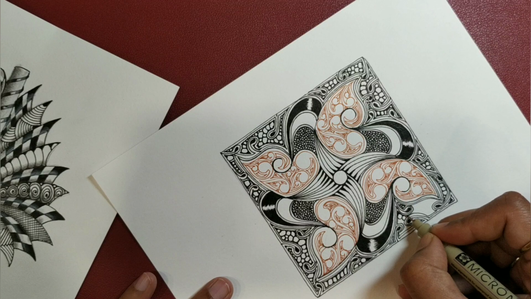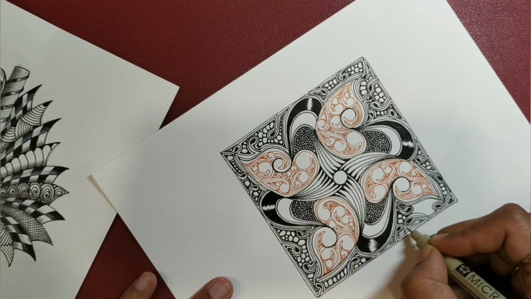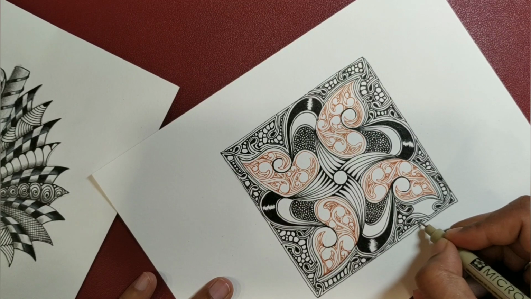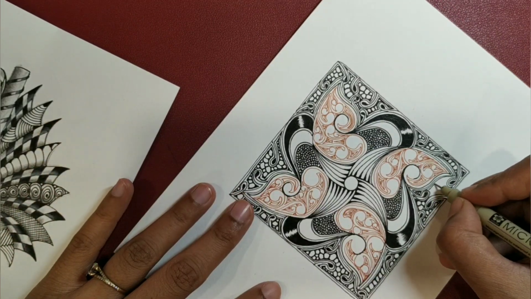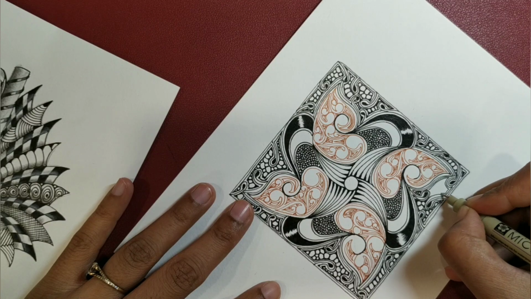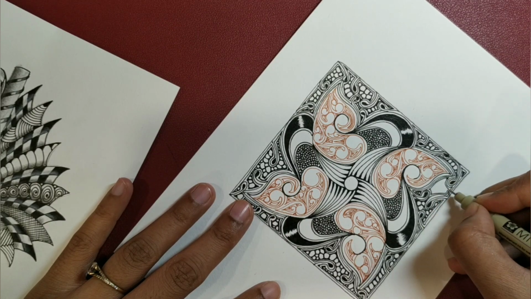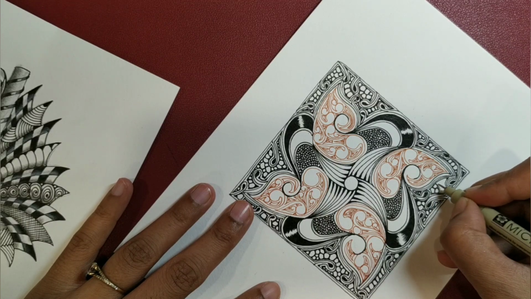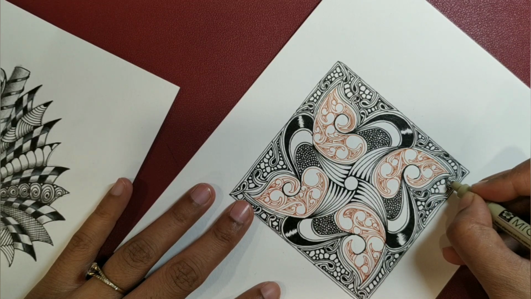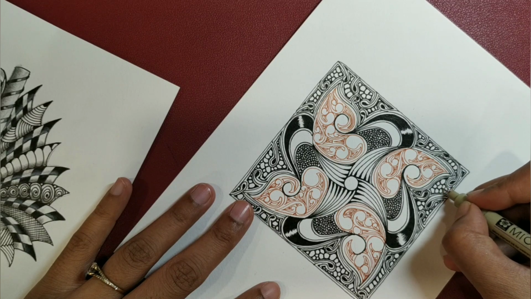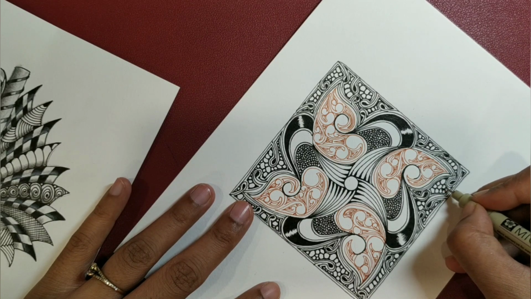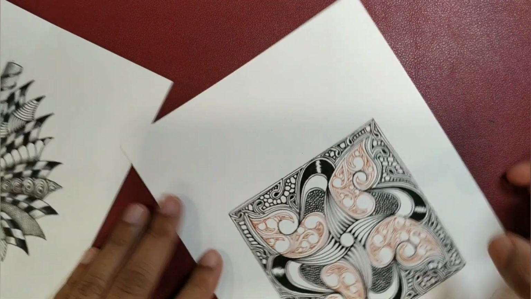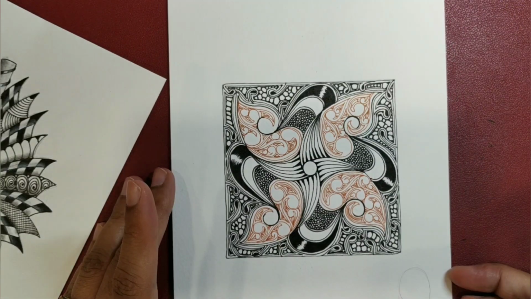Add some bit of inking here and there. And we are done. So that's how our motif for today looks.